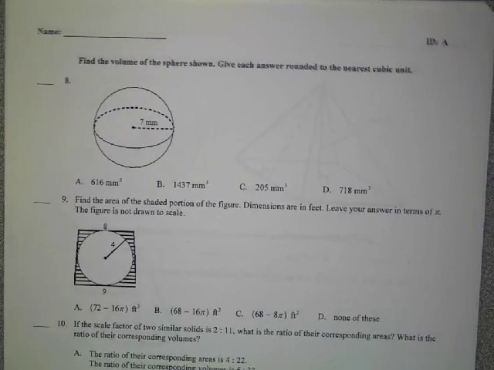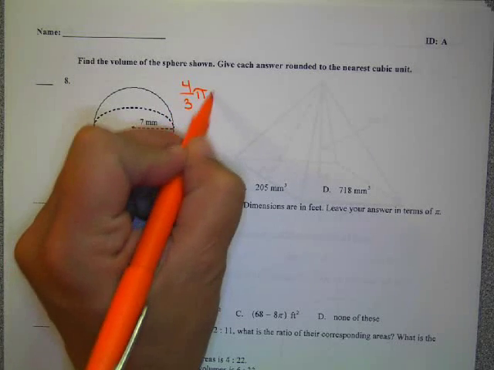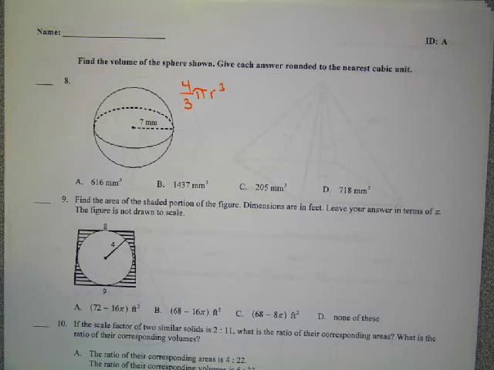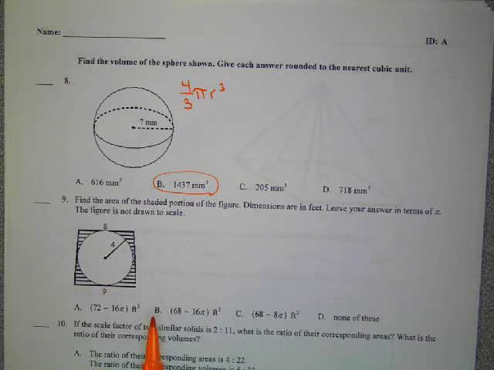Number 8, volume of a sphere. 4/3 pi times radius cubed. So if we do 7 to the 3rd power times pi, we end up with the nearest whole number, 1,437 millimeters cubed.